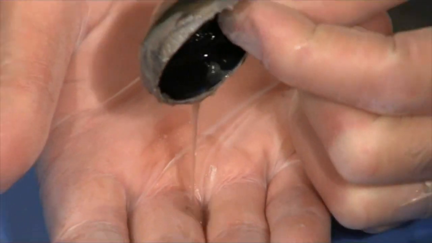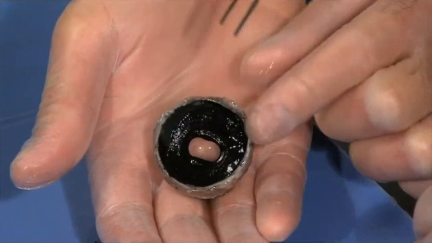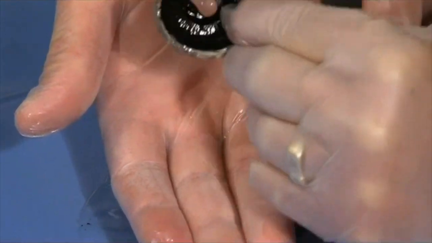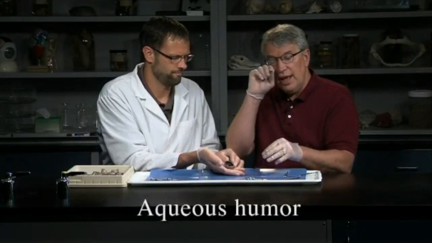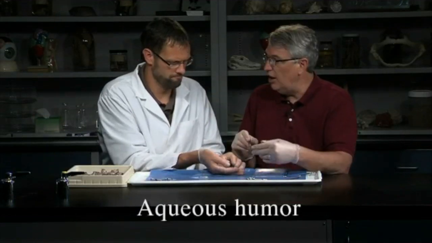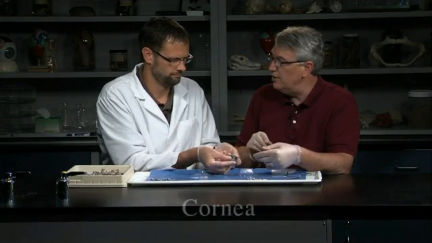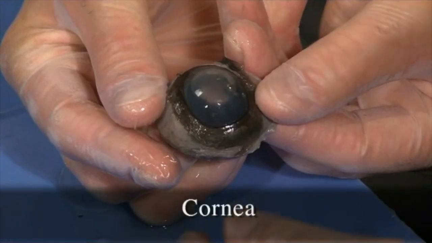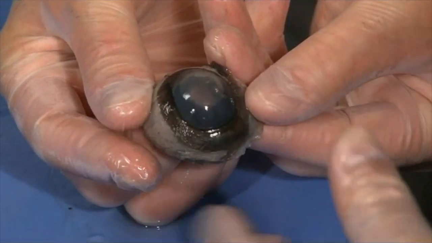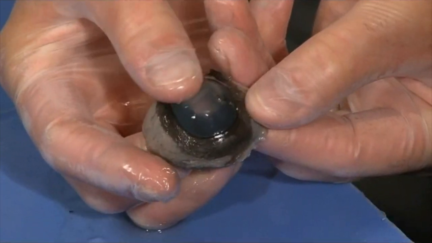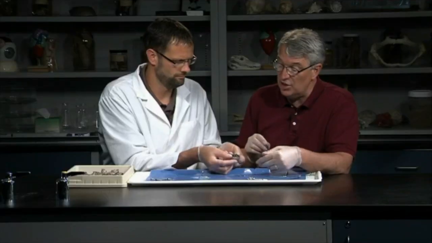Once we pulled that lens out, there's a space. Maybe you can see there's a space here between the lens and the cornea. The cornea is on the outside, and inside is what's called aqueous humor, which is much more liquid than the jelly-like vitreous humor. It actually carries the nutrients to the various parts of the cornea. The cornea is another very tough tissue. It's connective tissue, and so it needs to be. It doesn't have blood vessels in it, so the nutrients have to come from other sources, and that is the aqueous humor.